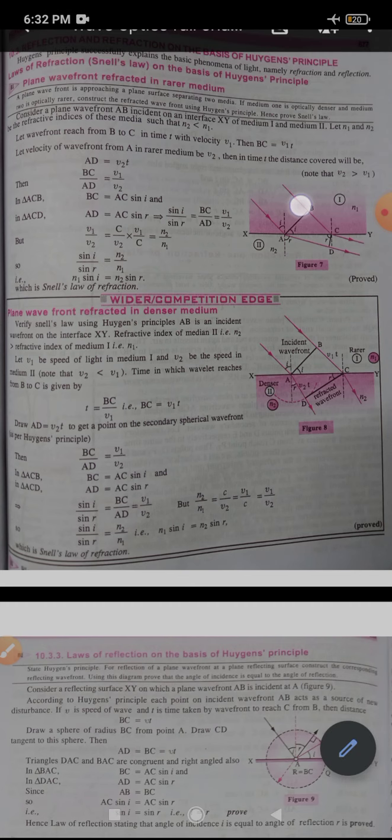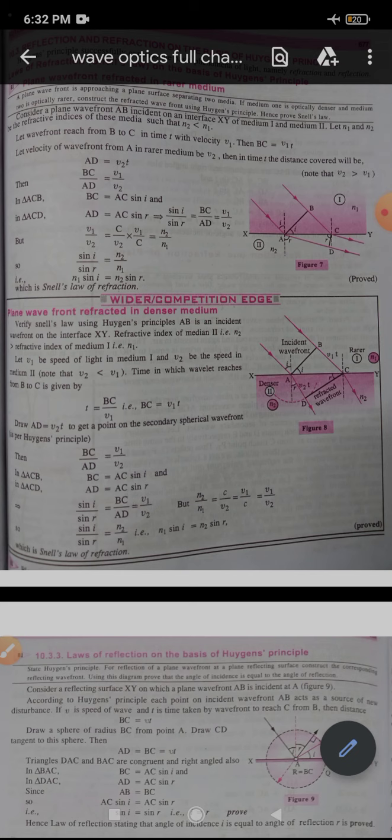So by the triangle ACB, we will get BC is equal to AC into sin i, and next in triangle ACD, we have AD is equal to AC sin r. So by these two equations, we will get sin i divided by sin r is equal to BC divided by AD. We know that BC divided by AD is equal to v1 divided by v2. So for this v1 divided by v2, multiplying and dividing by c, that is the velocity of light in the vacuum, we get c divided by v2 into v1 divided by c.